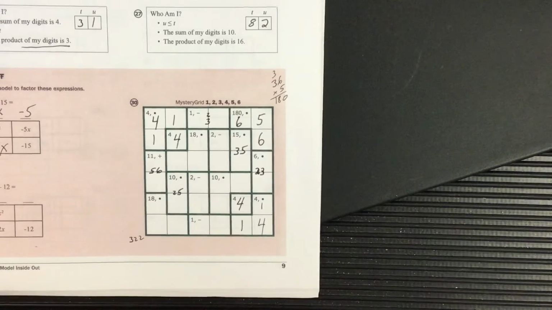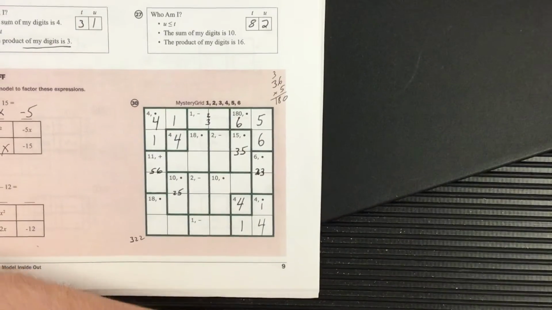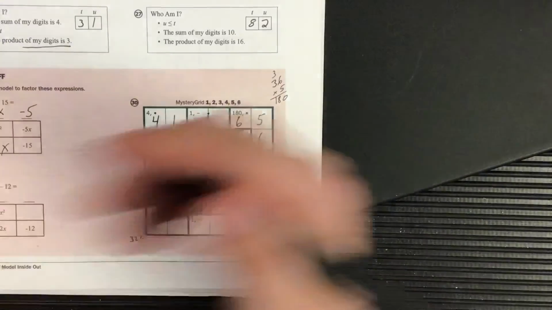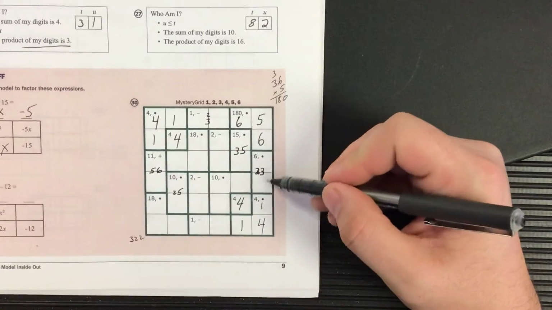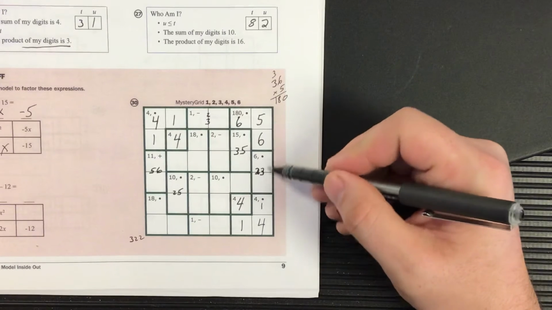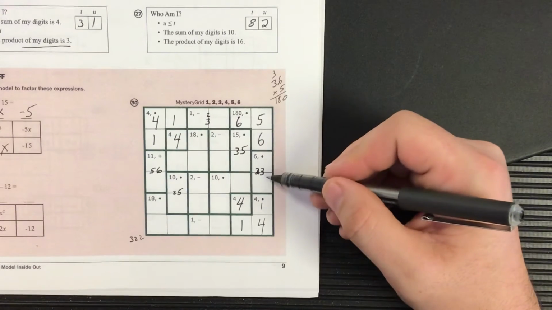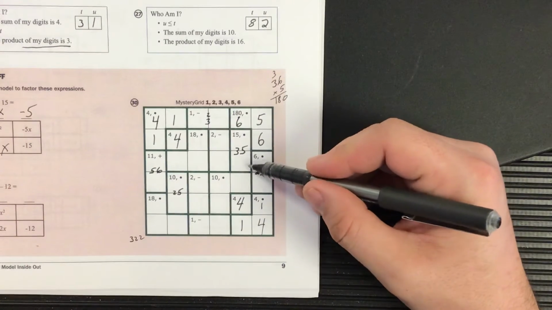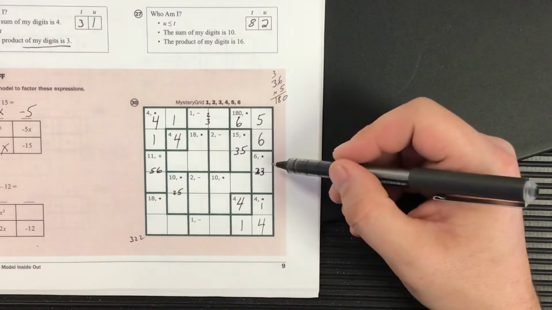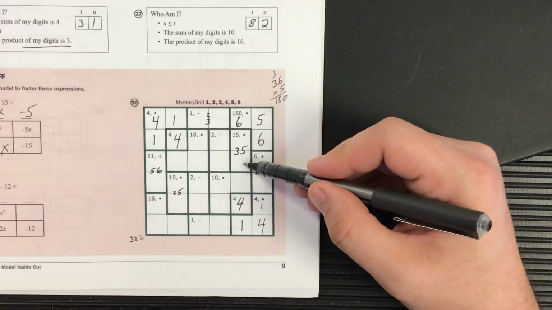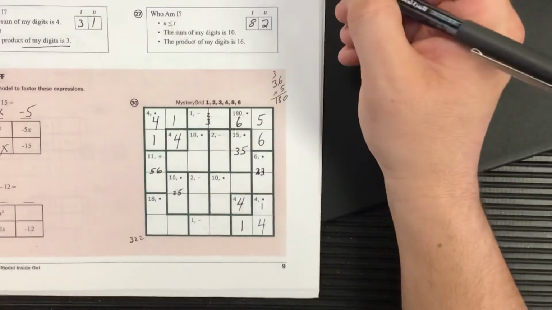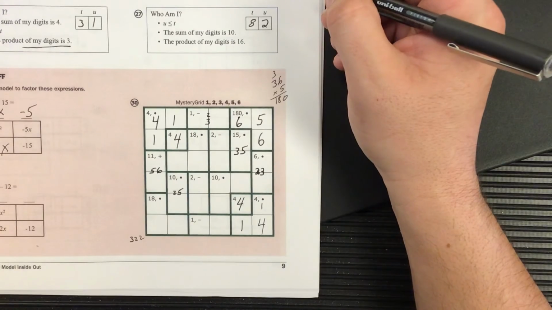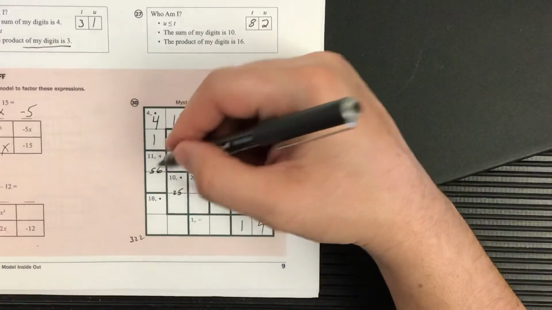Not necessarily, it could be 3, 2. This would be 5, 3. Or it could be 3, 5, 3, 2. But don't forget you got that 11 over there. That'll put you there. I don't know the order of that one.